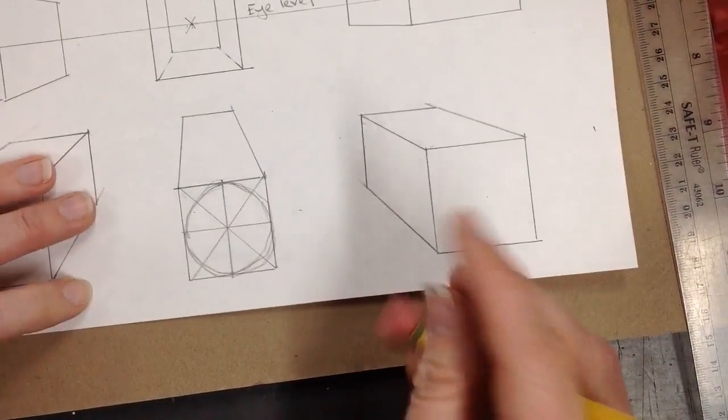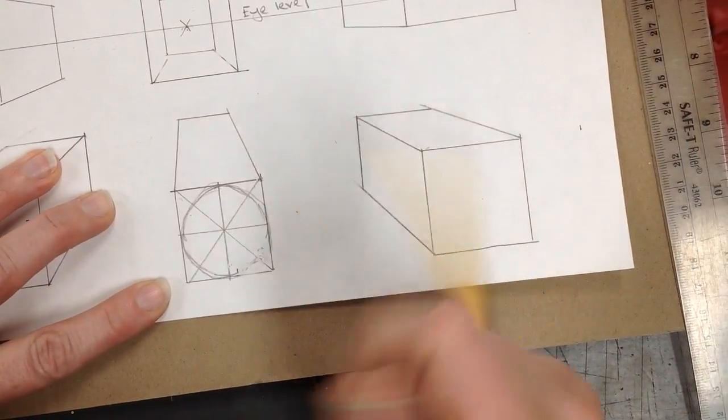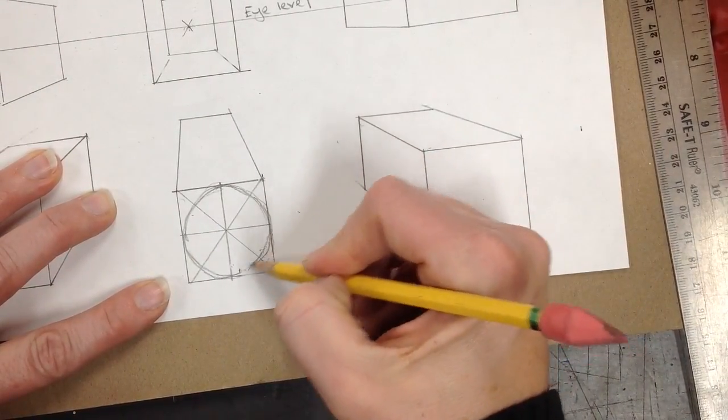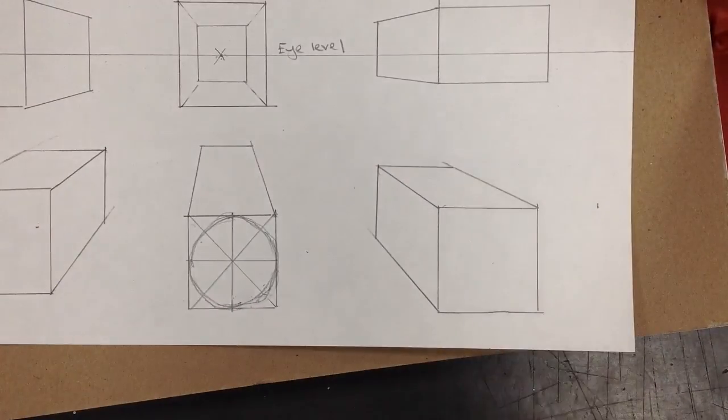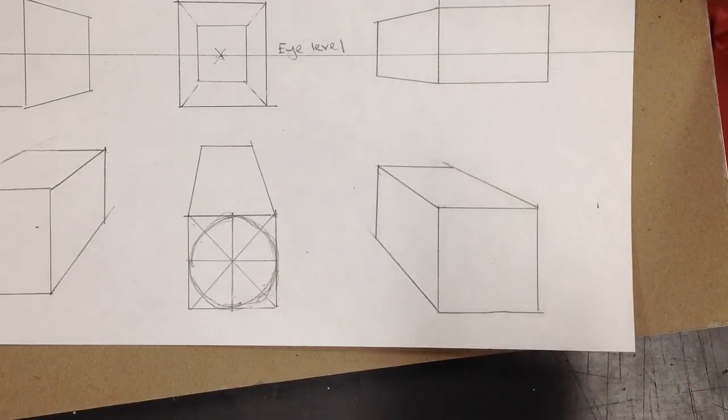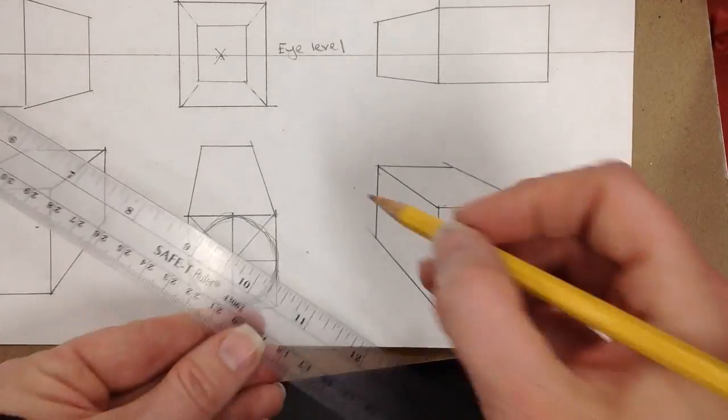My hand's on a weird angle here, falling off the edge of the board here. Okay. So I've got a circle shape, and if that circle was like a pothole or a manhole cover or a chair in the distance, we have to think about how that circle would become an ellipse. So we're going to repeat the same process. We're going to find the center.